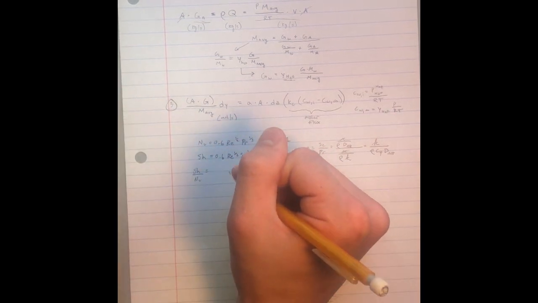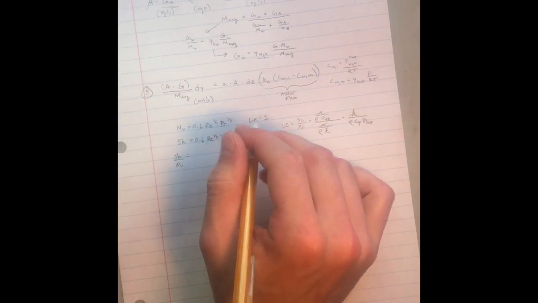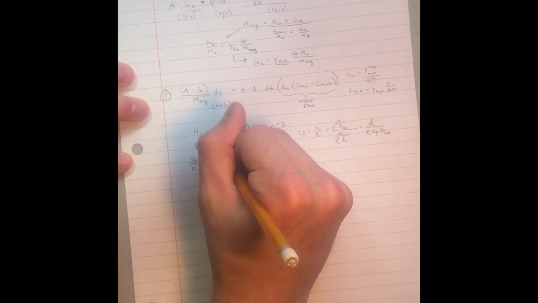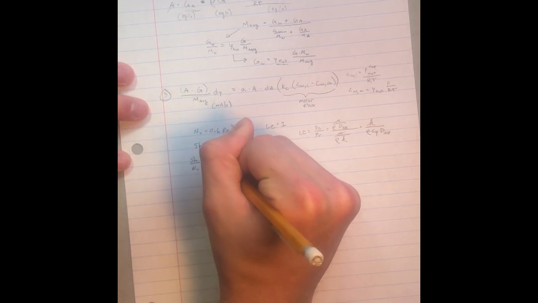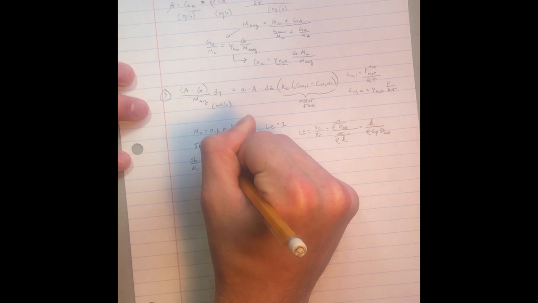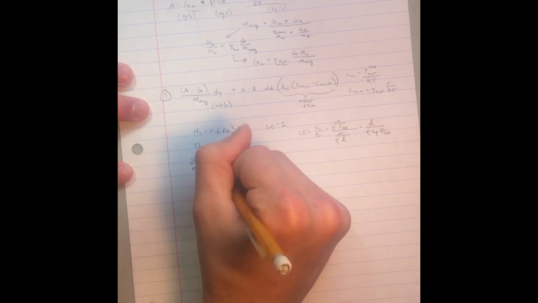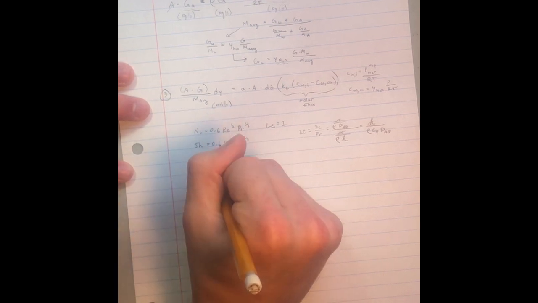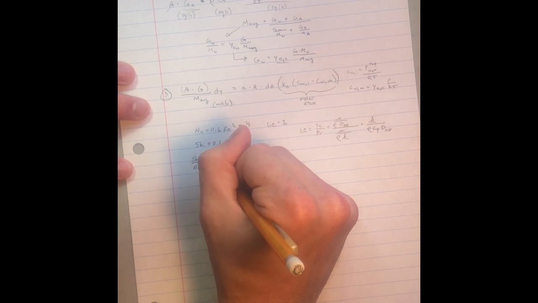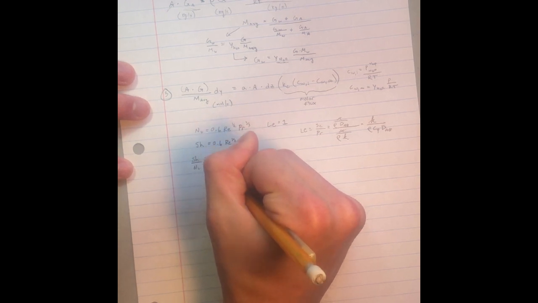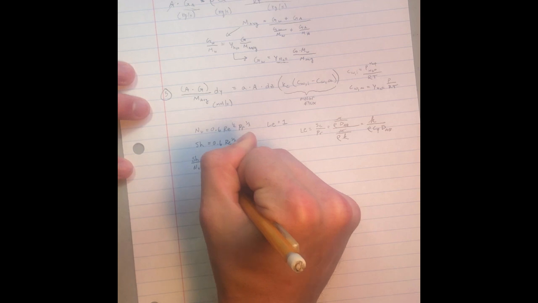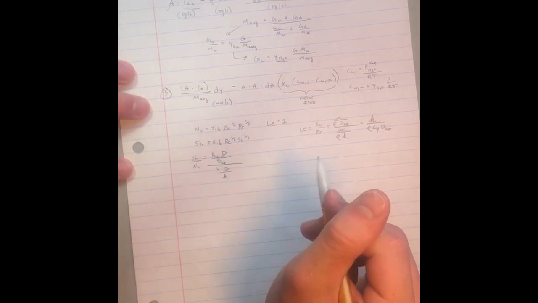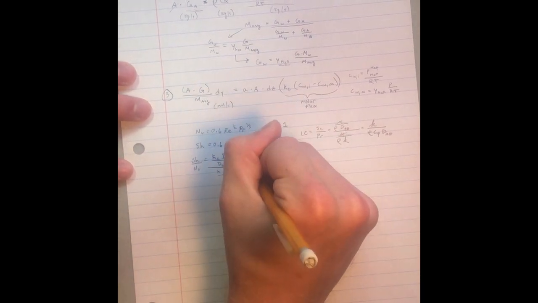Our Sherwood number can be defined as Kc, a familiar variable we're looking for here, times some characteristic length all over our diffusion coefficient AB. And our Nusselt number can be defined as our heat transfer coefficient times a characteristic length all over the thermal conductivity. Now you can see that characteristic lengths will cancel out.